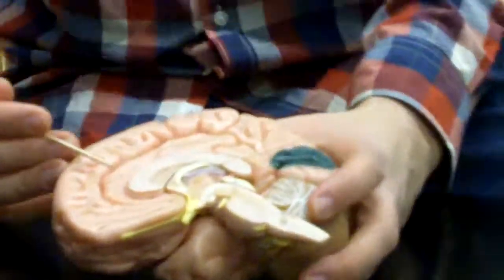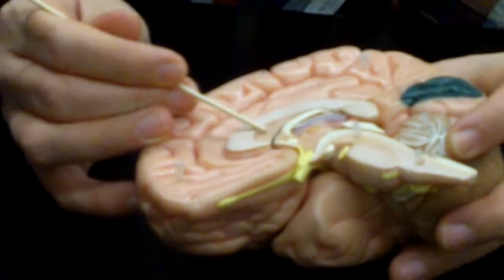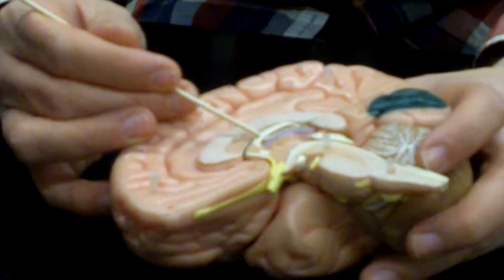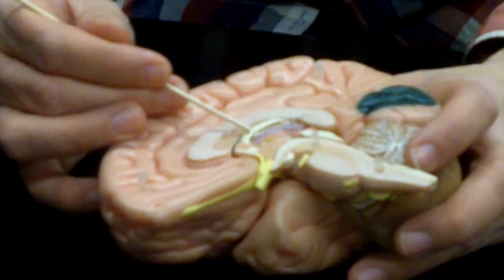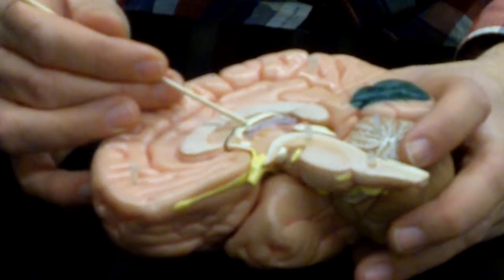Okay. What is this called right here? Corpus callosum. Good. What's this there? Septum pellucidum. Good. What is this thing right here that begins with the letter F and ends with ornix? Fornix. Very good.